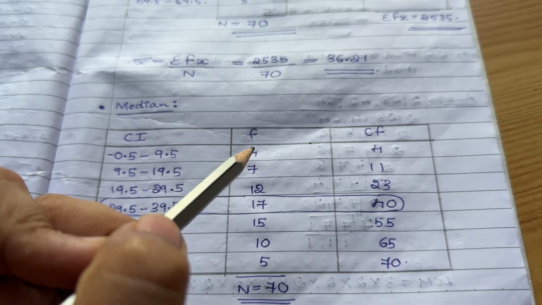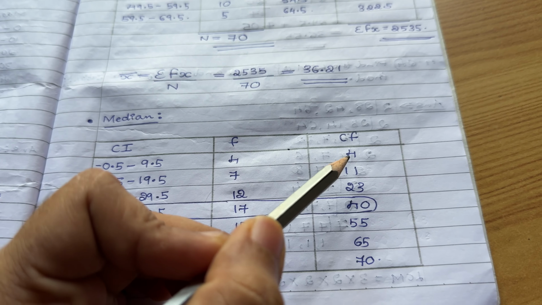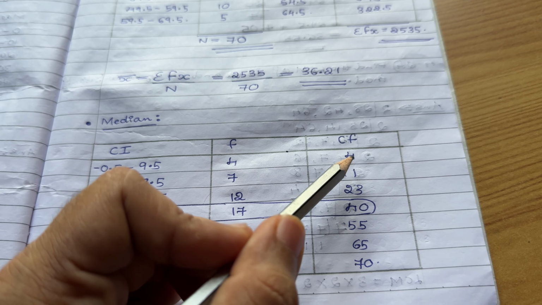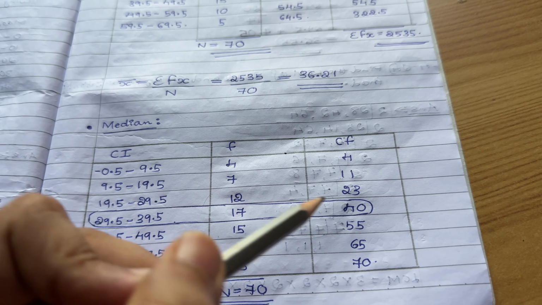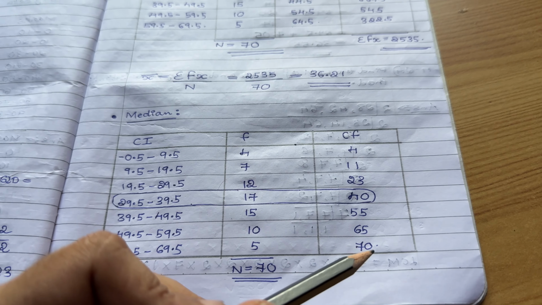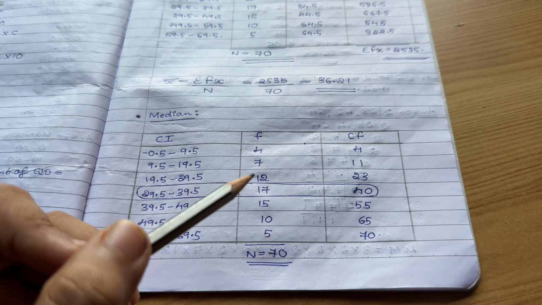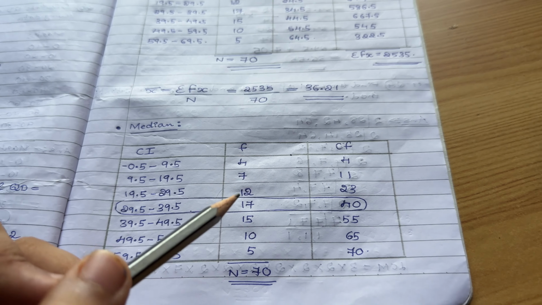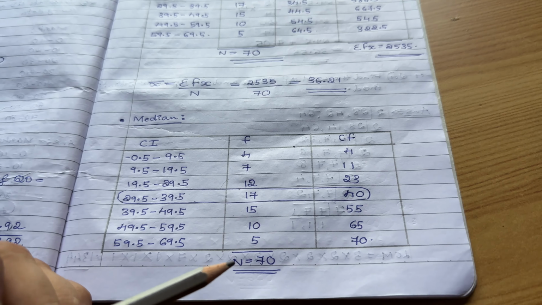How to find the cumulative frequency, as I've discussed in the part 1 video. The first frequency value should be written as it is, then adding 4 plus 7 is 11, 11 plus 12 is 23, 23 plus 17 is 40, like that. Repeat the step. And what N is, you have to find as 70. Total frequency is capital N, or the cumulative frequency's last value will also be the total of the frequency.